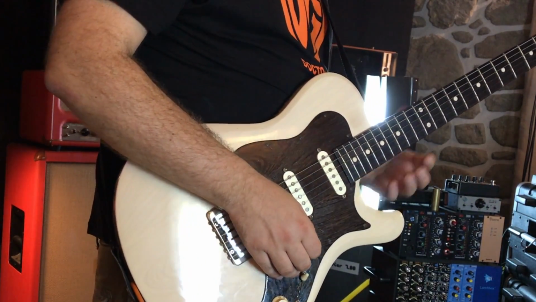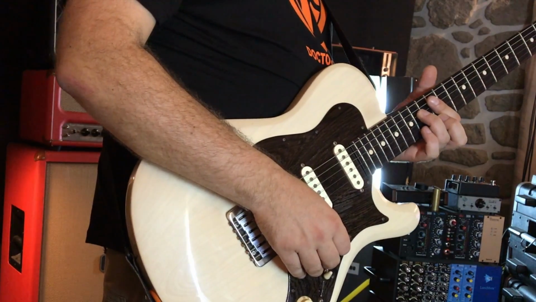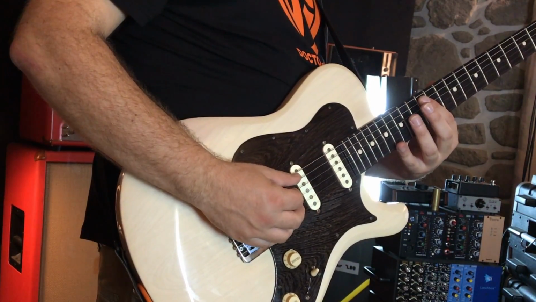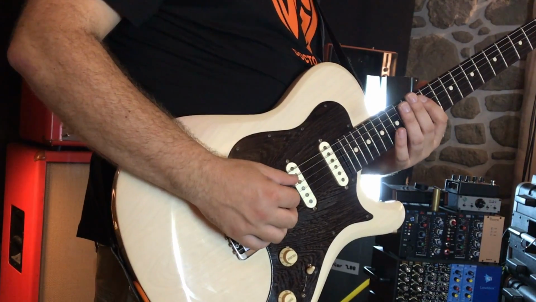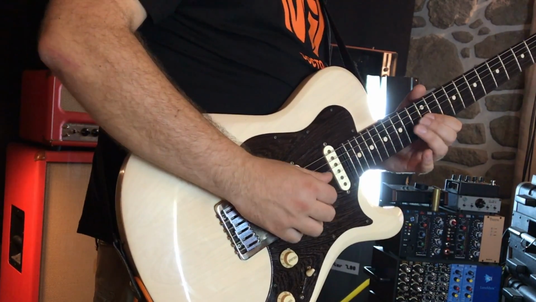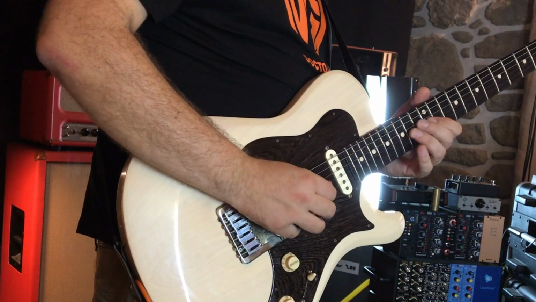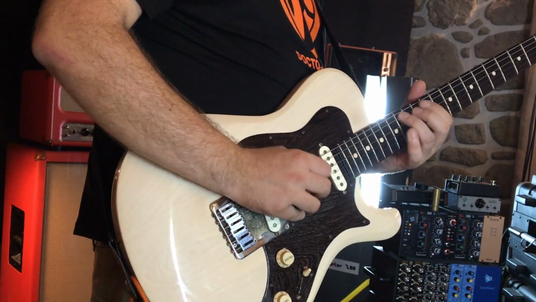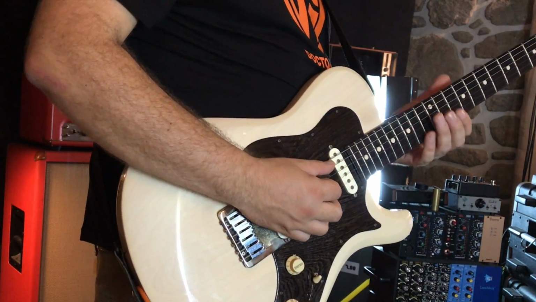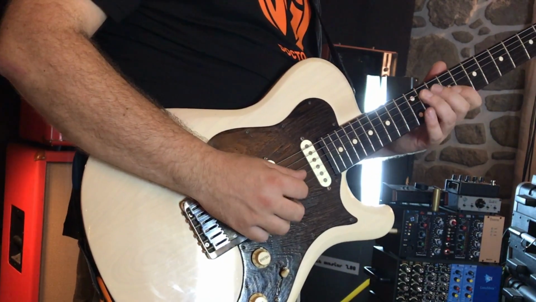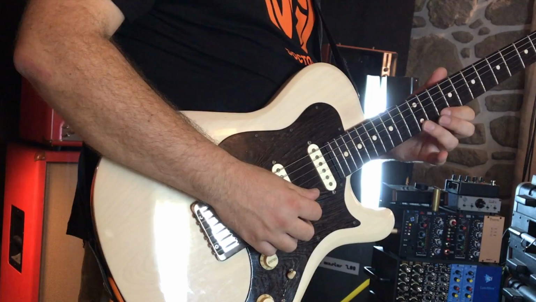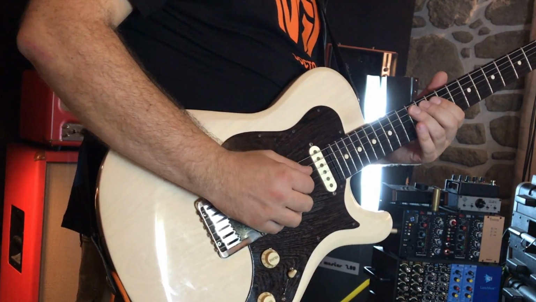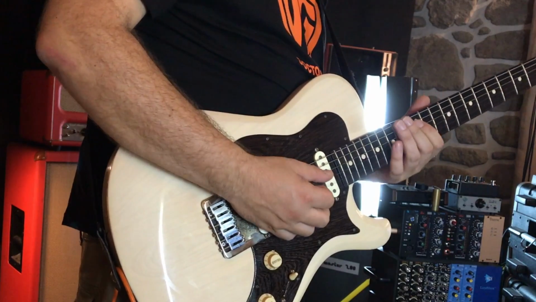Then I have my second box, the pentatonic box which has the tonic on the A string. And then I have the extension.